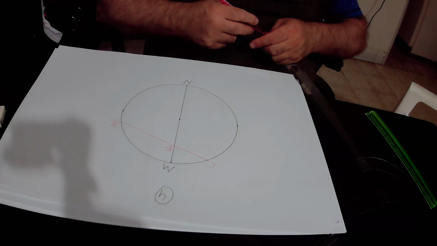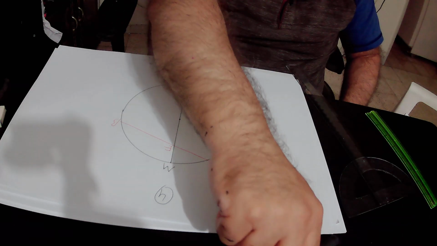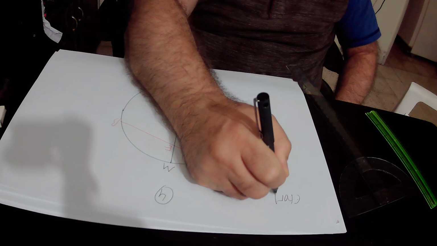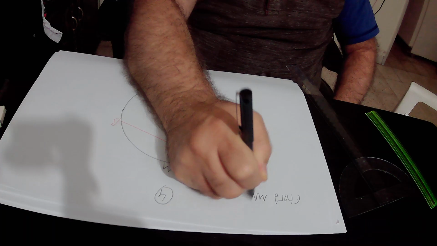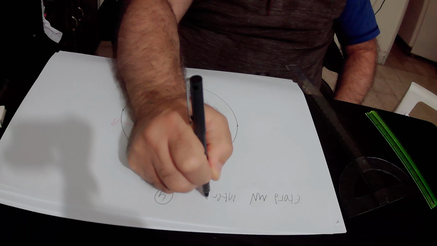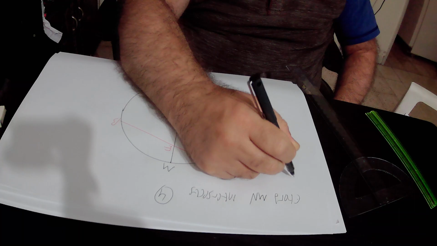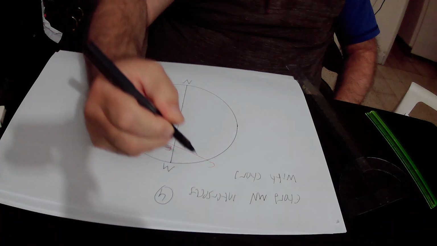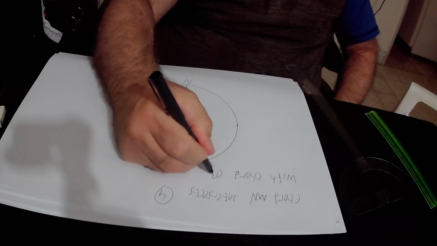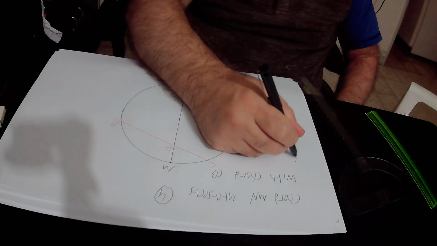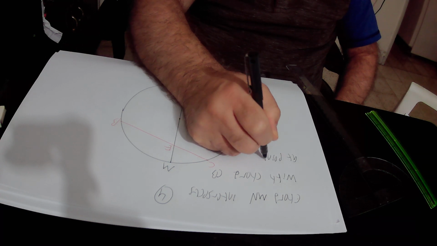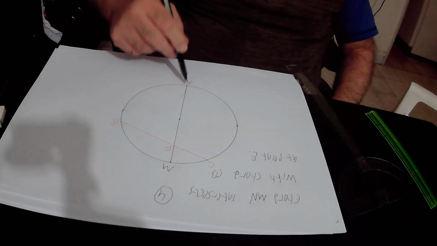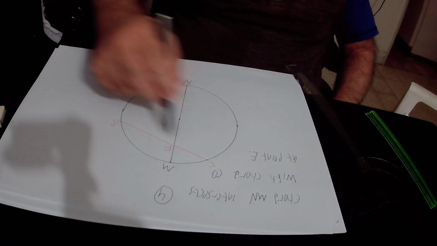So I write it down in our original drawing. Chord MN intersects with chord CB at point E. Point E is the intersection point of chord MN with chord CB.